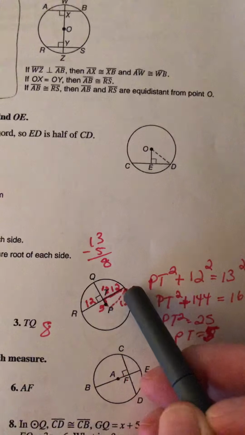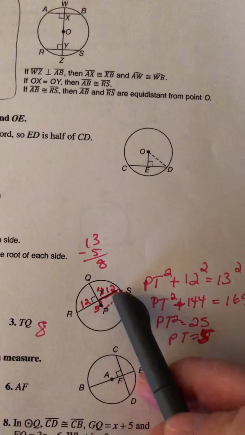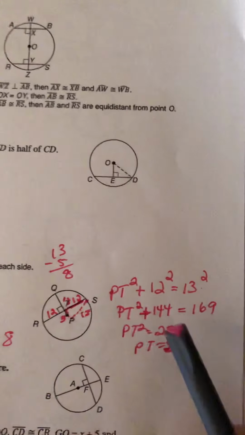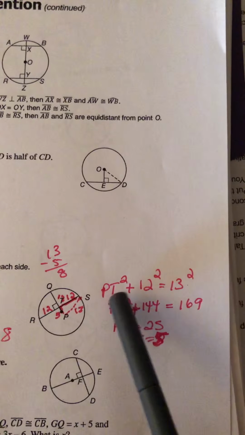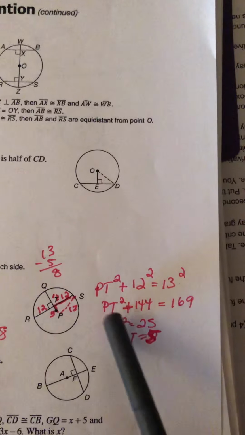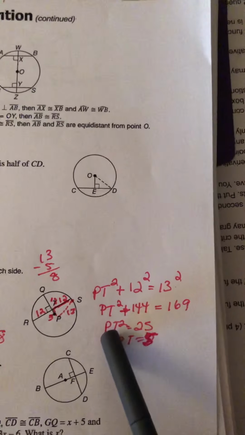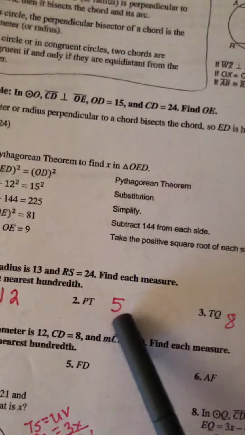But then that makes these little right triangles here, right? So 13 is the hypotenuse of triangle PTS. So I did the Pythagorean theorem because it's a right triangle. So side PT squared plus 12 squared equals 13 squared. So side PT squared plus 144 equals 169. So side PT squared equals 25. So PT has a length of 5. So I can answer that question.